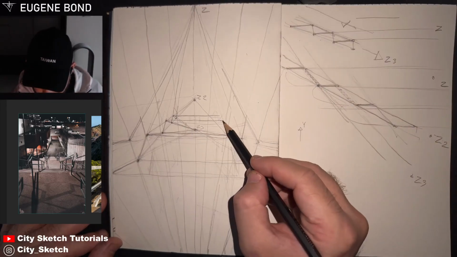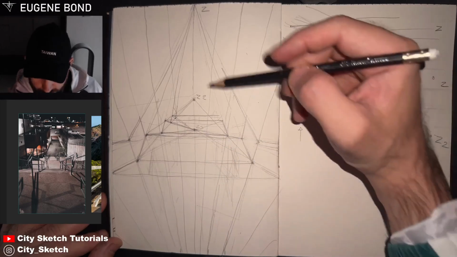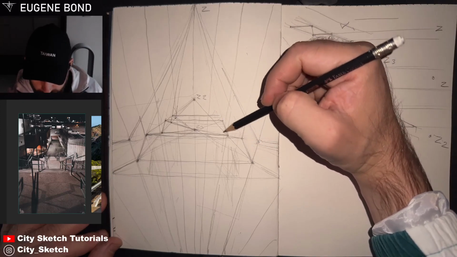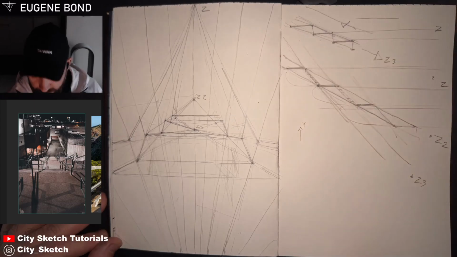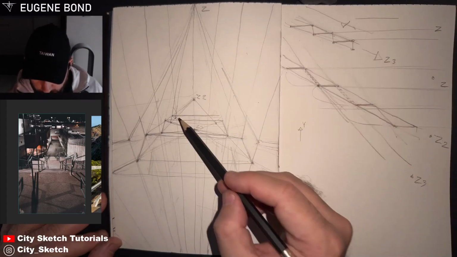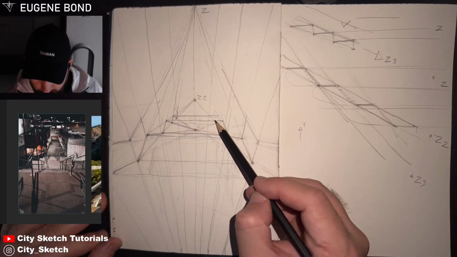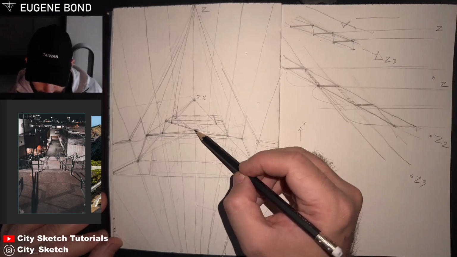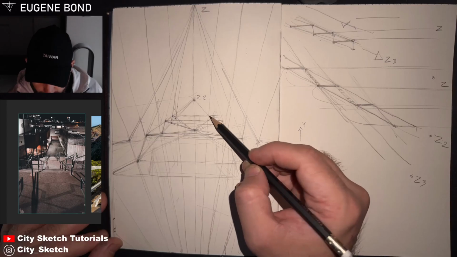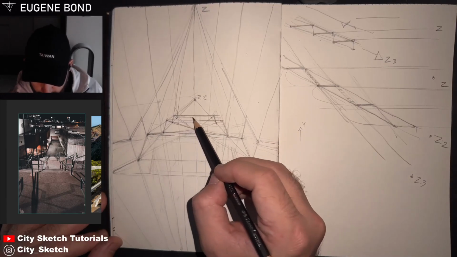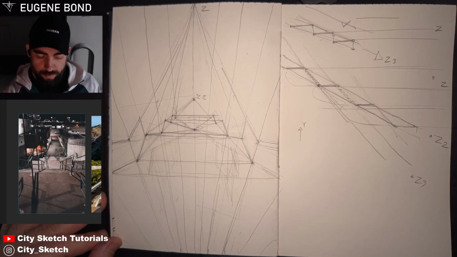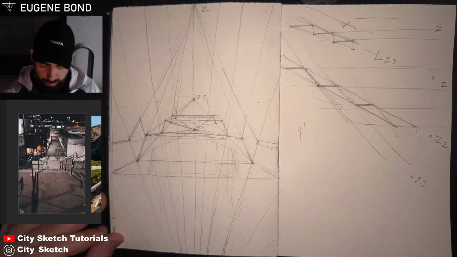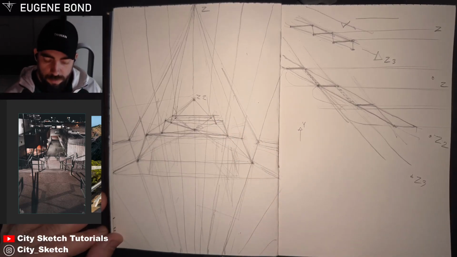Same here, if from this point I go down here and it intersects with this line, it gives us the bottom of this platform. And same when I connect it here, it gives us the bottom of the further platform. And then here it will be just the ground. It's kind of enough. So this is how it works.